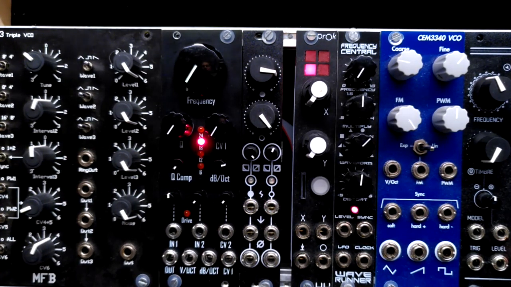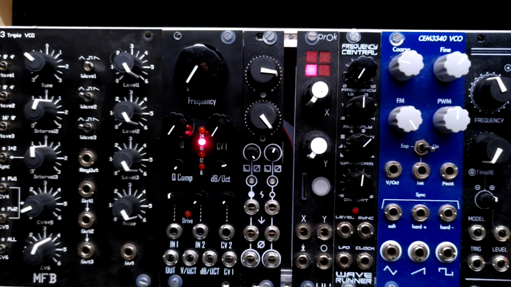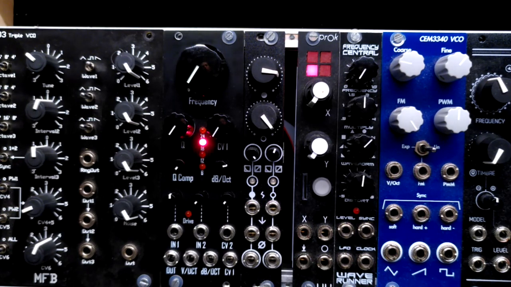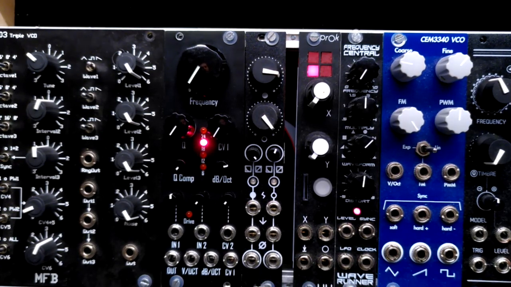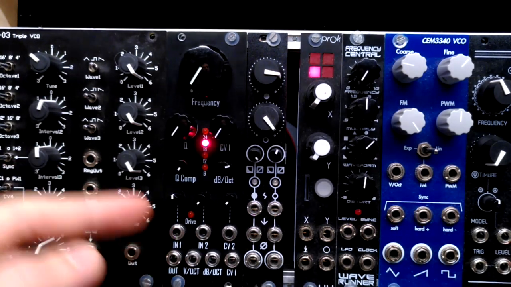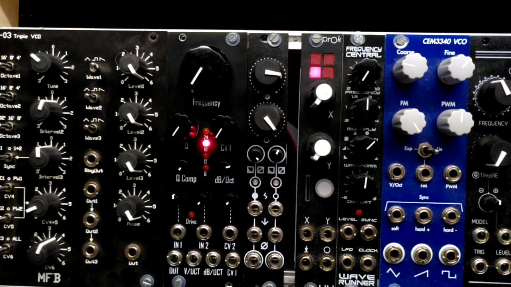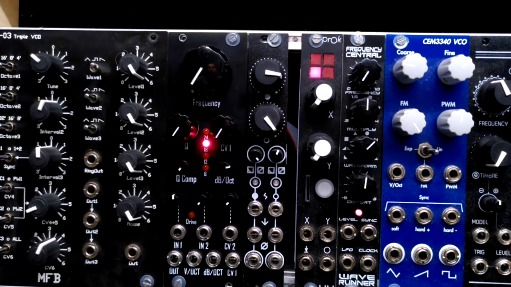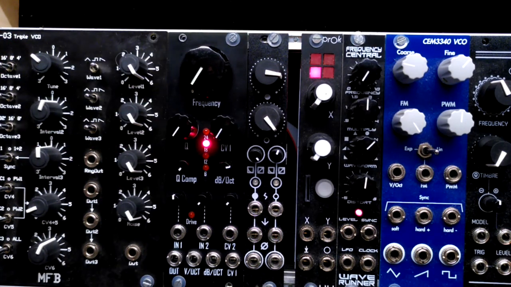There are 3 jumpers on the back. They can normalize signals internally, so you can normalize input 1 to input 2, the output to CV2, and the input signal to CV1. The whole filter is 8 HP wide and open source.